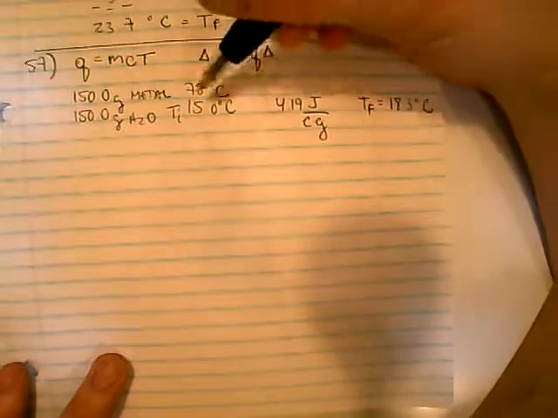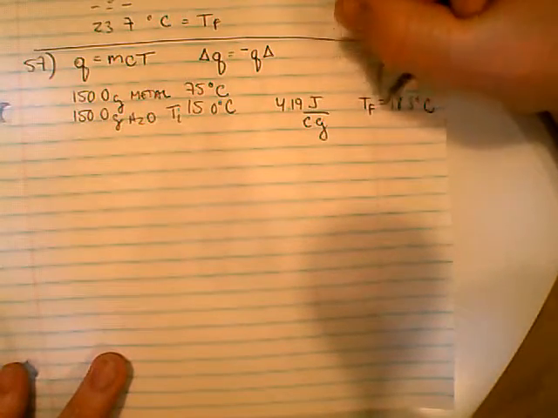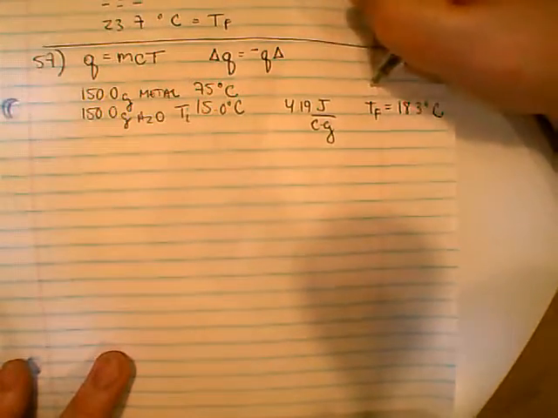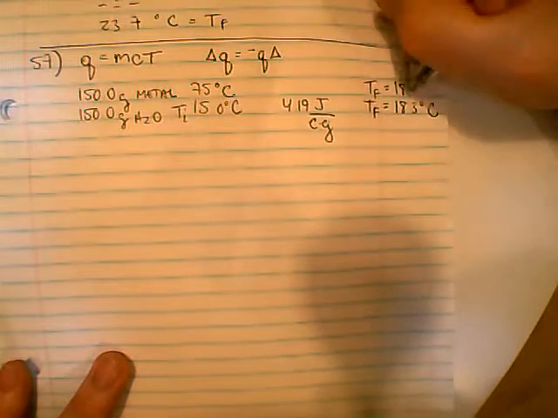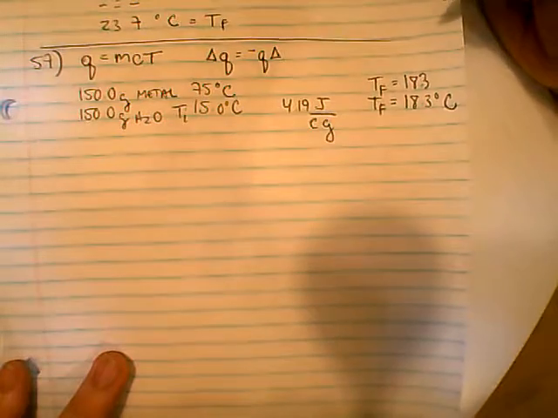So the question is, knowing this, and obviously if the water rises to this temperature, then the metal must also end up at that temperature. So it is reducing significantly.